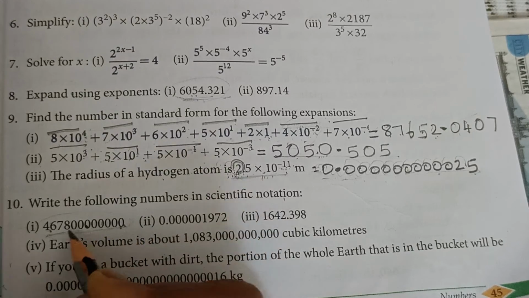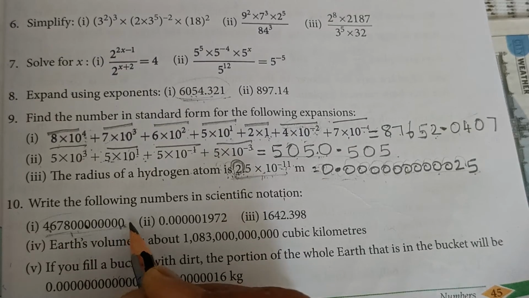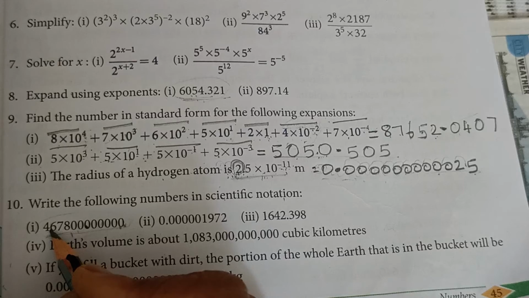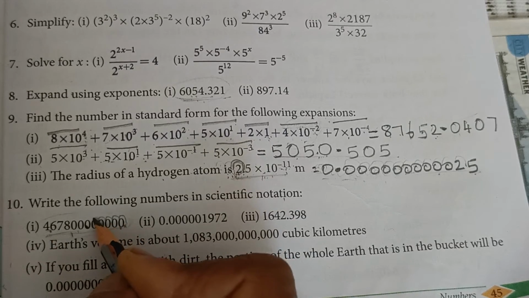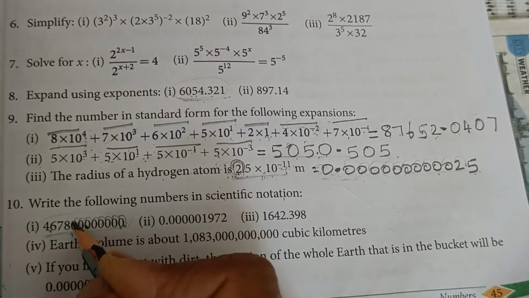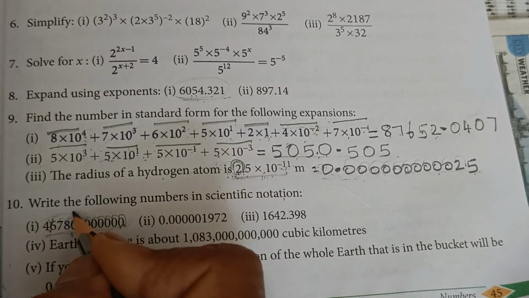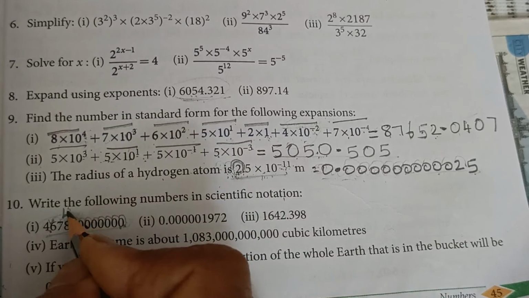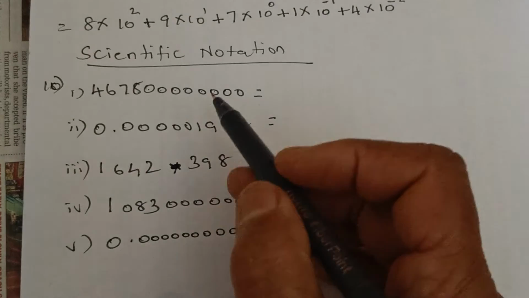From here, when there is no point in a whole number, the point is at the end. So from here, we have to move till here. How many digits are we moving? 1, 2, 3, 4, 5, 6, 7, 8, 9, 10, 11 digits we are moving. So the answer for this is 4 point. What is the number? So we'll do it here.